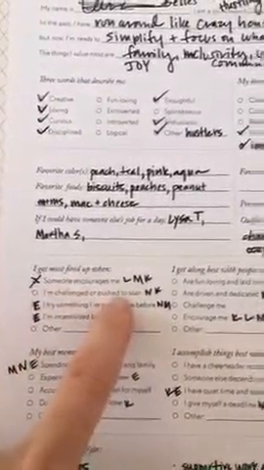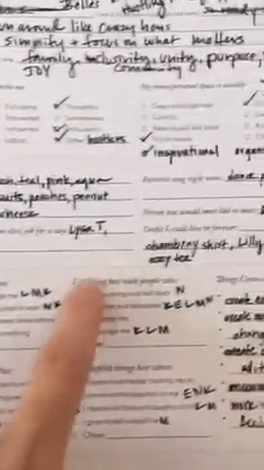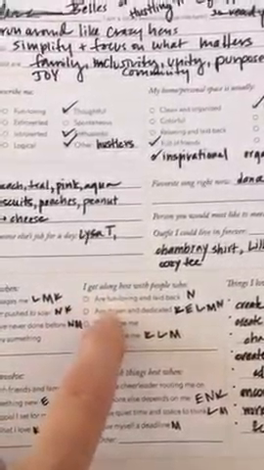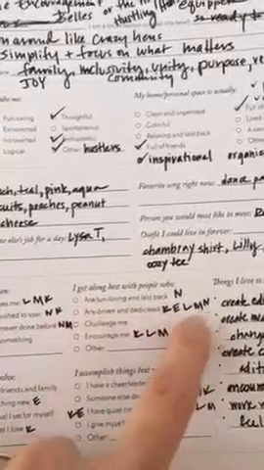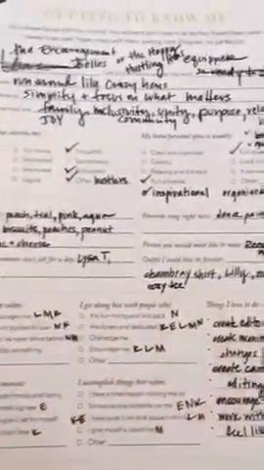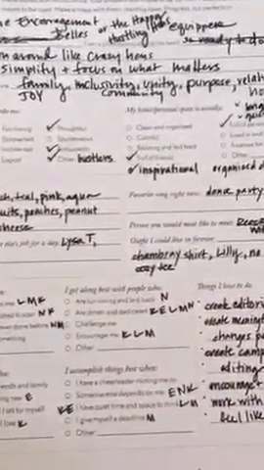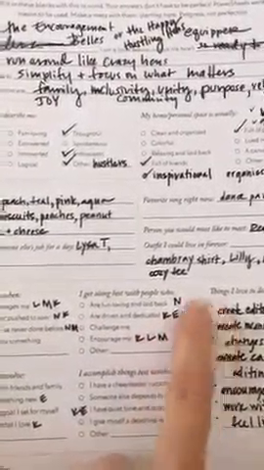So for instance, for me, I get most fired up when someone encourages me, and over here, I get along best with people who are, and we all answered this the same, who are driven and dedicated. And obviously that's why we love each other, because we are all in the same category.